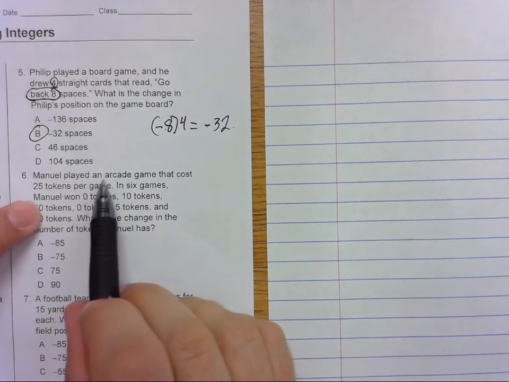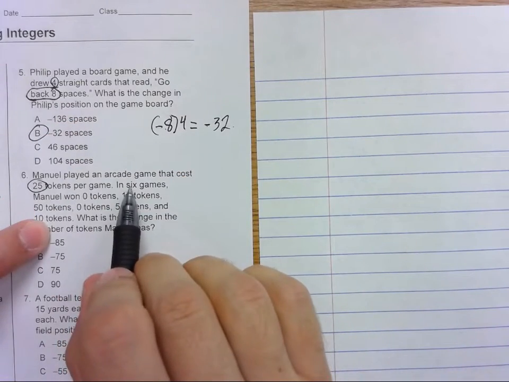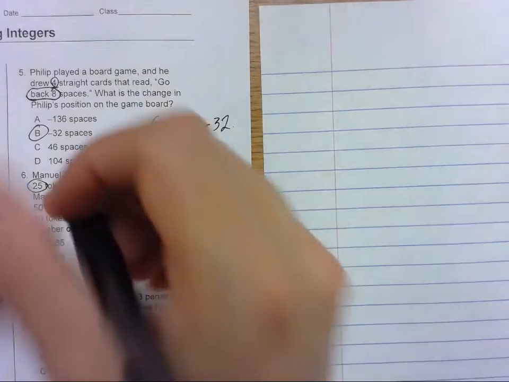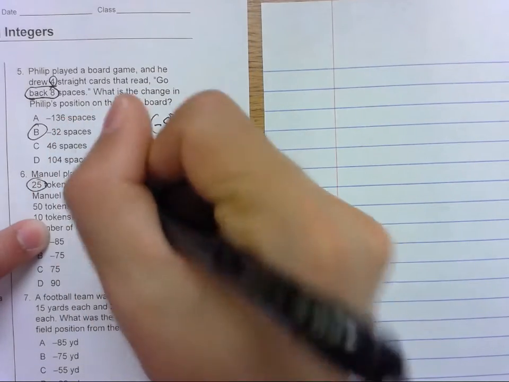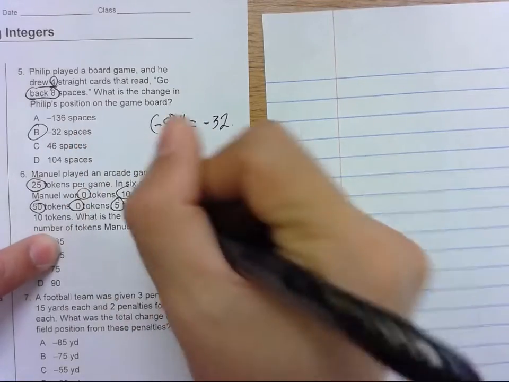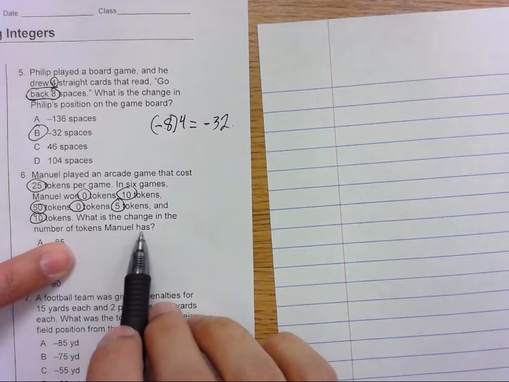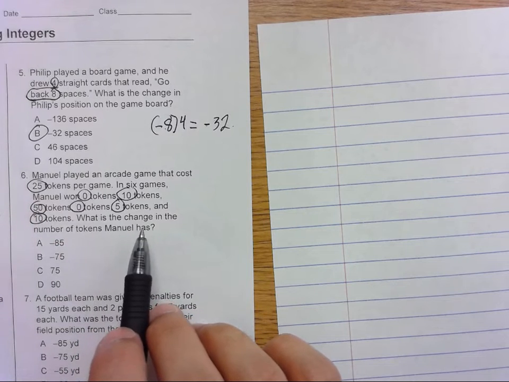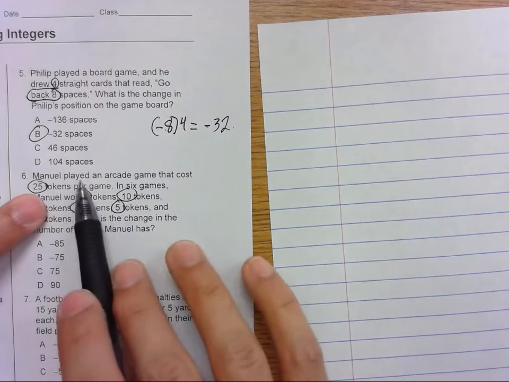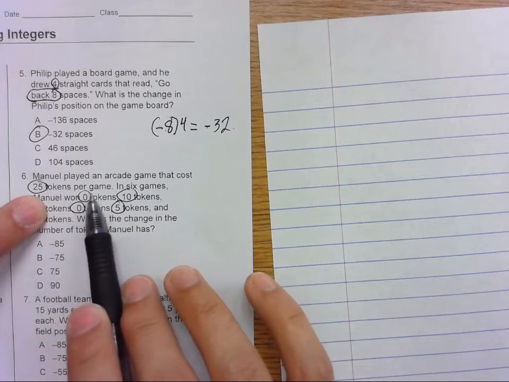6. Manuel played an arcade game that costs 25 tokens per game. In 6 games, he won 0 tokens, 10 tokens, 50 tokens, 0 tokens, 5 tokens, and 10 tokens. What's the change in the number of tokens Manuel has? Okay, so let's start at the beginning. So he's playing an arcade game. It costs 25 tokens per game.